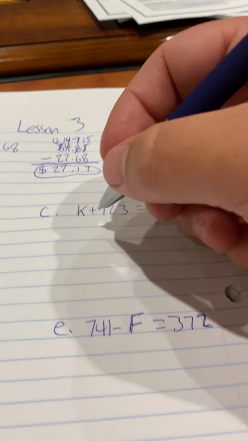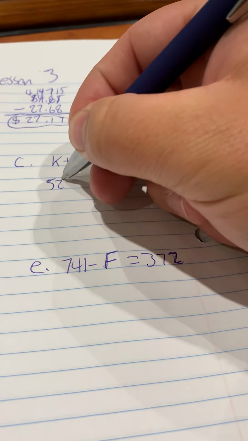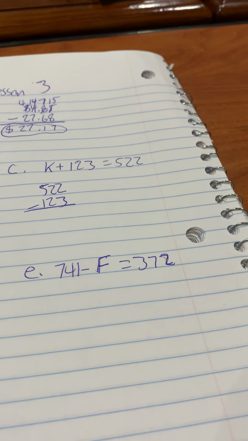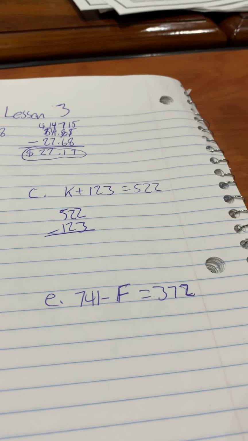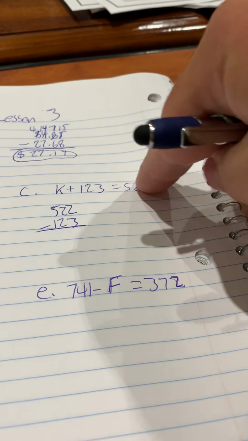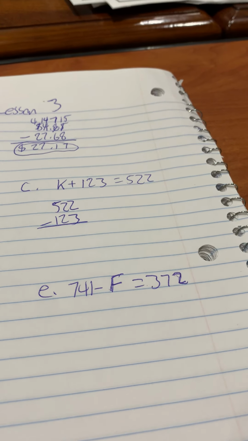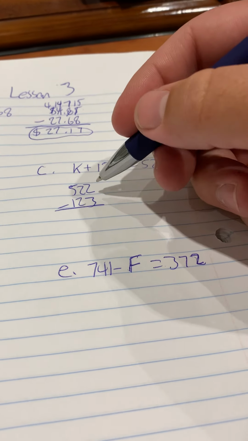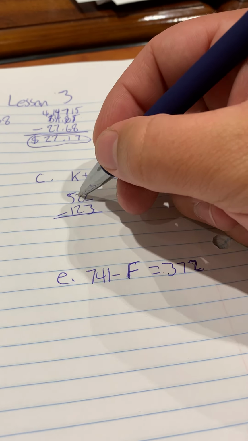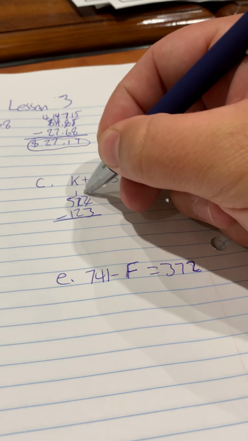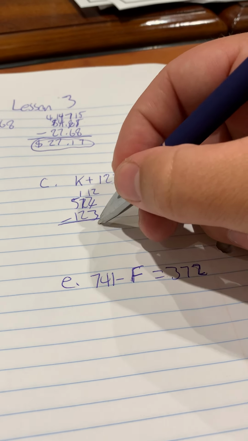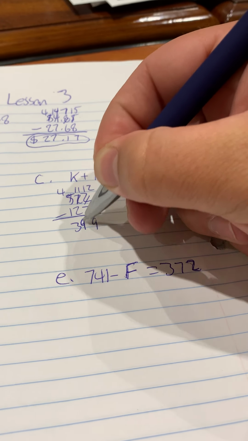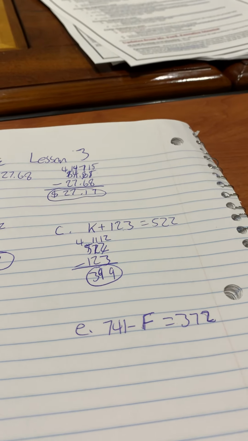Letter C, same thing. To find the missing number in an addition problem, I'm always going to subtract, because again, the order of the addition doesn't matter. So I literally have 2 numbers that combine to equal a bigger number. To find the smaller number that I'm missing, I have to subtract the number I know from the bigger number. Lots of borrowing in these examples. 1, 12, that's 9, 4, 11, 9. So 399 for letter C.